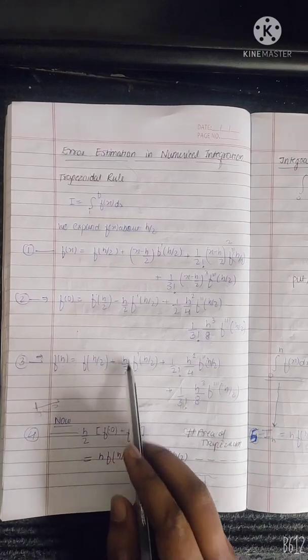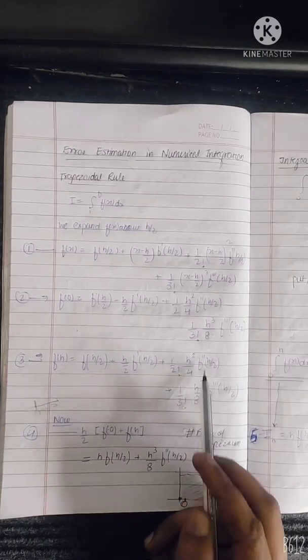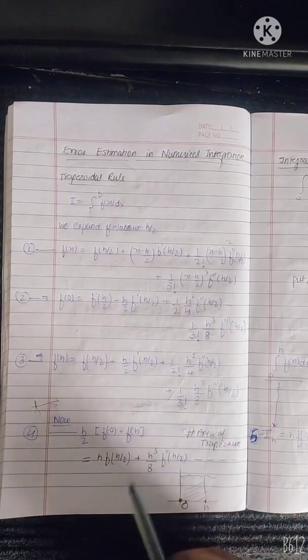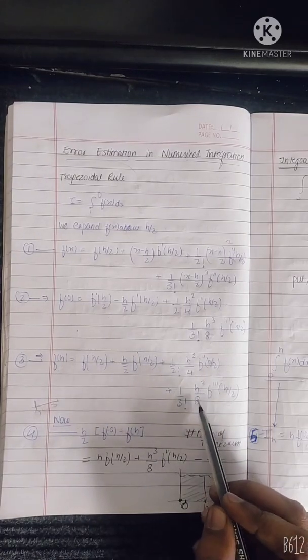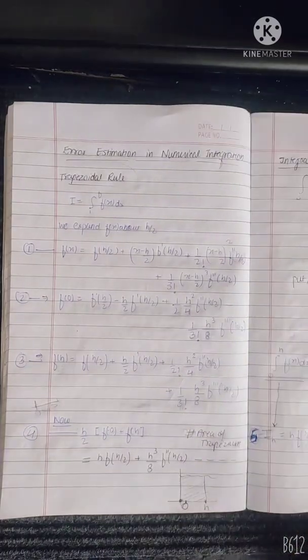f(h by 2) plus h by 2 f dash (h by 2) plus 1 upon 2 factorial h square upon 4 f double dash (h by 2) plus 1 upon 3 factorial h cube by 8 f triple dash (h by 2), and it continues later on.